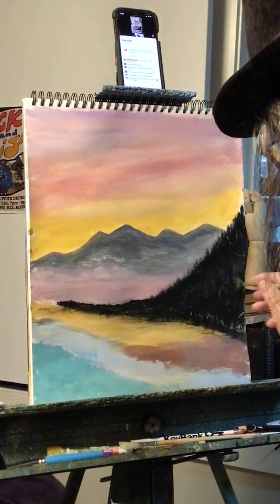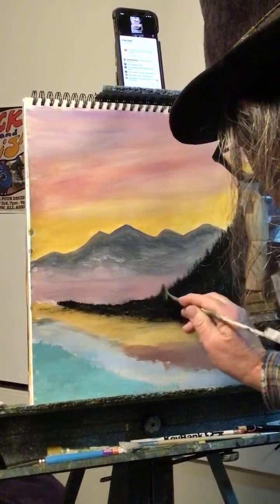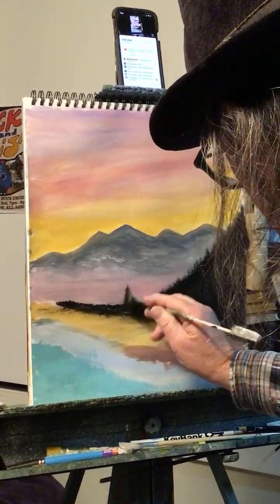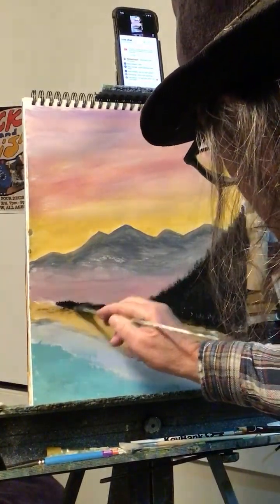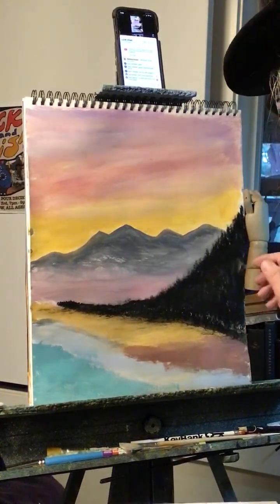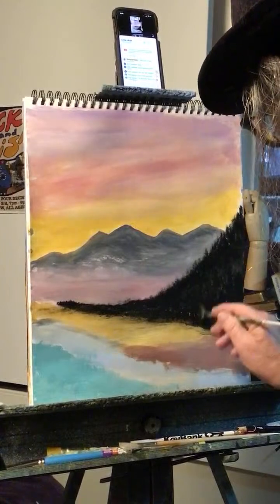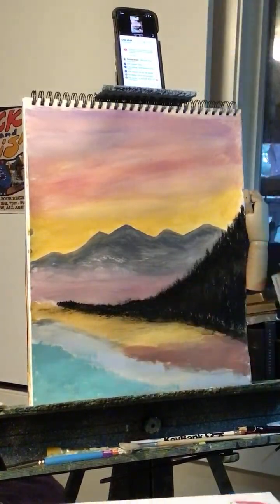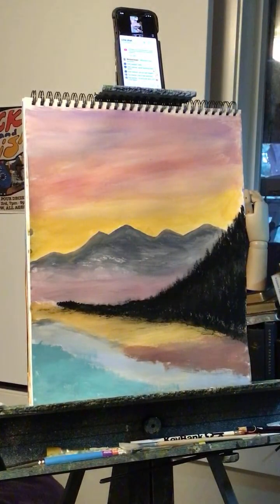I don't know why it's showing up so black, because I put a lot of sap green in there. When I put a little yellow in there, it'll turn green.